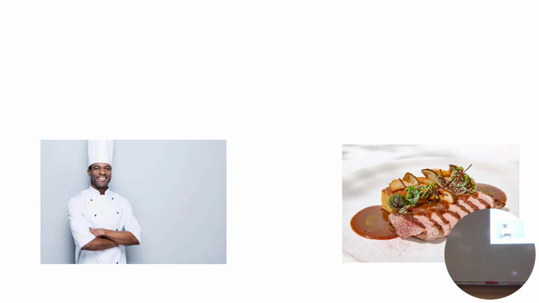Can we have that cookie faster? Huh? Can we have that cookie faster? Sure, later.